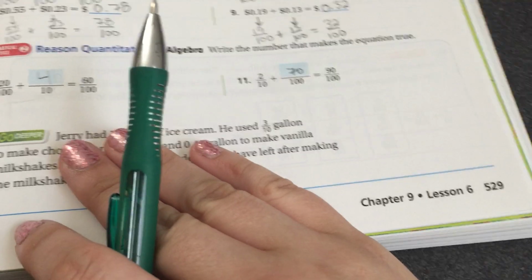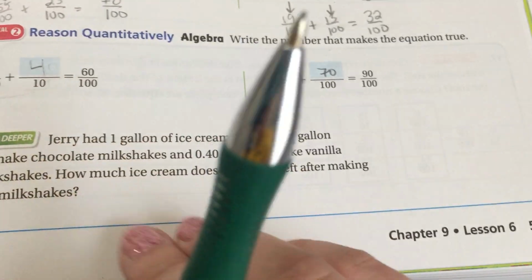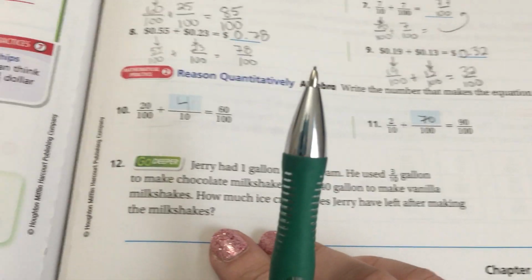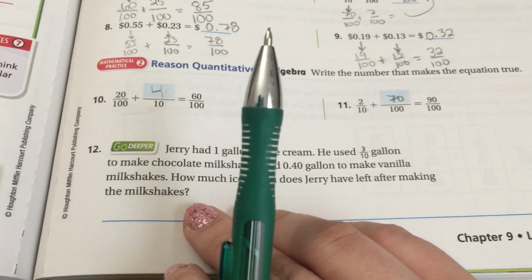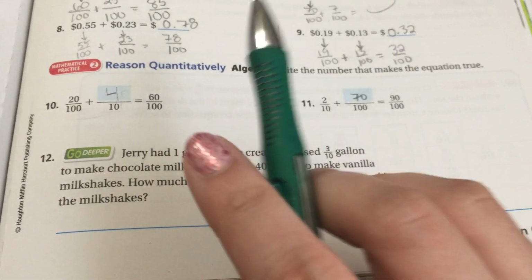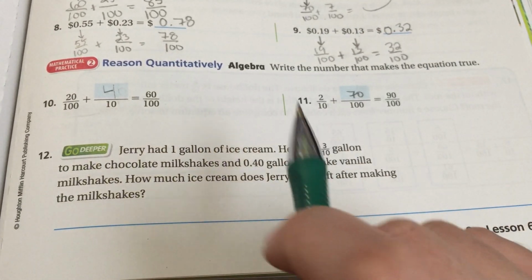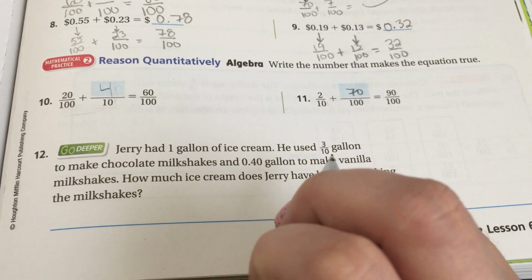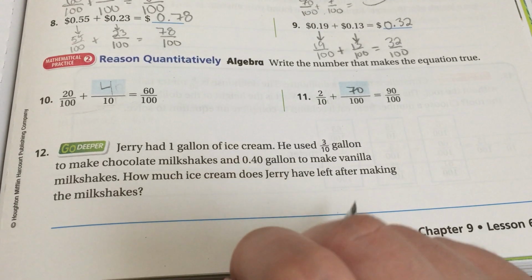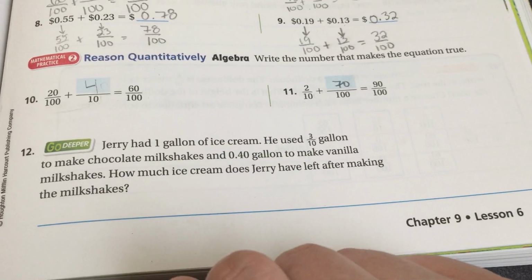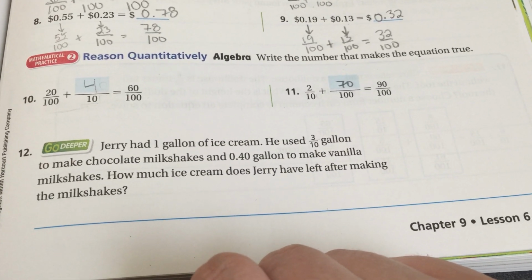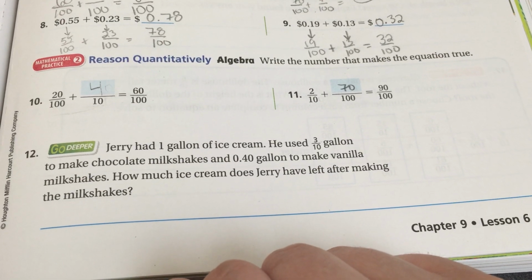All right, this is the last one I'm going to do with you for today. I want to make sure I keep your video close to 20 minutes so you have time to work on your paper. It says, Jerry has 1 gallon of ice cream. He used 3/10 of a gallon to make chocolate milkshakes and 40 hundredths gallon to make vanilla milkshakes. How much ice cream does Jerry have left after making the milkshakes?